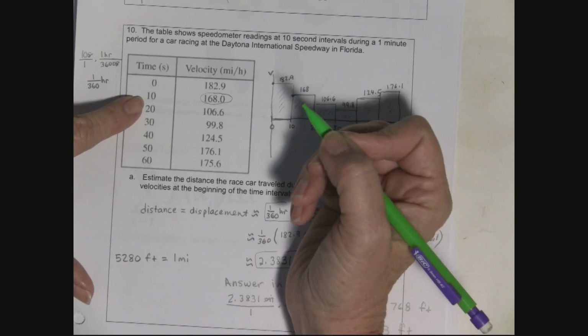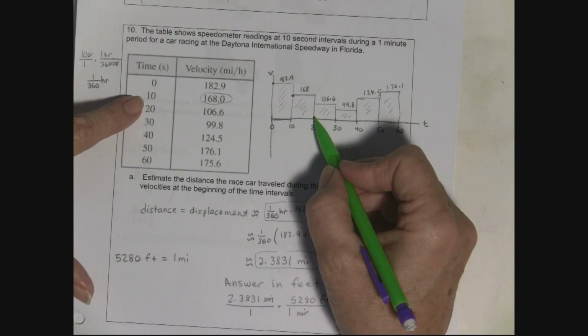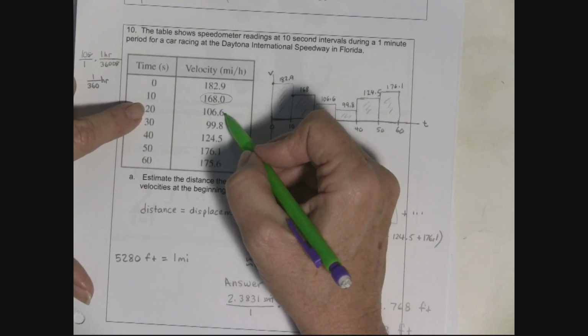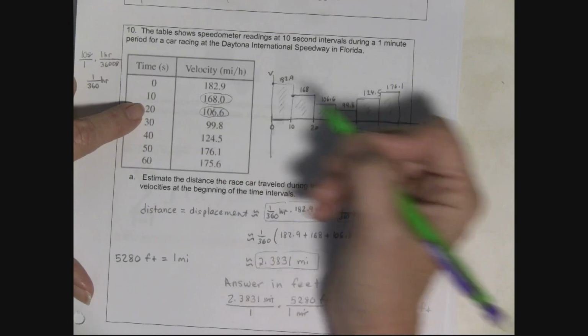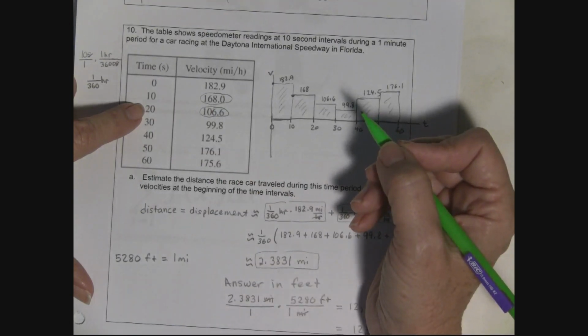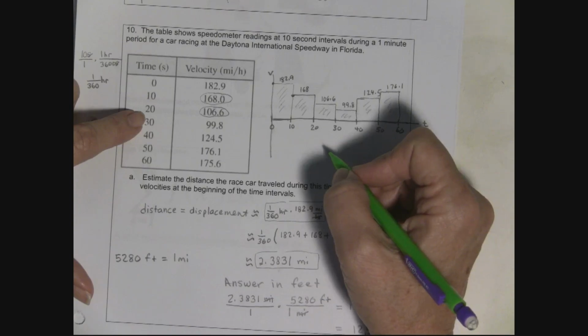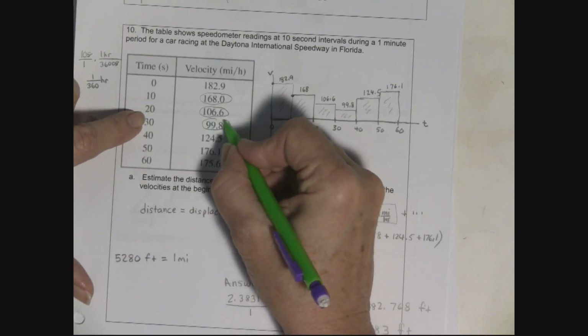Okay. And then the next one, which goes from 10 to 20, I want to use the smallest. So between 168 and 106.6, I want to use the smallest, so I'm going to use 106.6. Then in the next time interval, between 20 and 30, I want to use the smallest, which was 99.8.